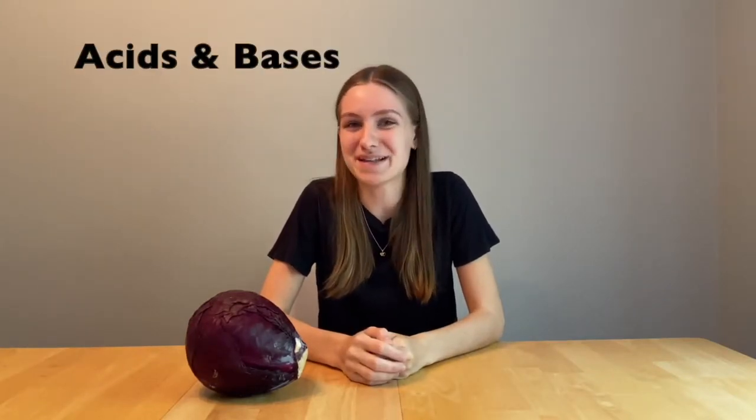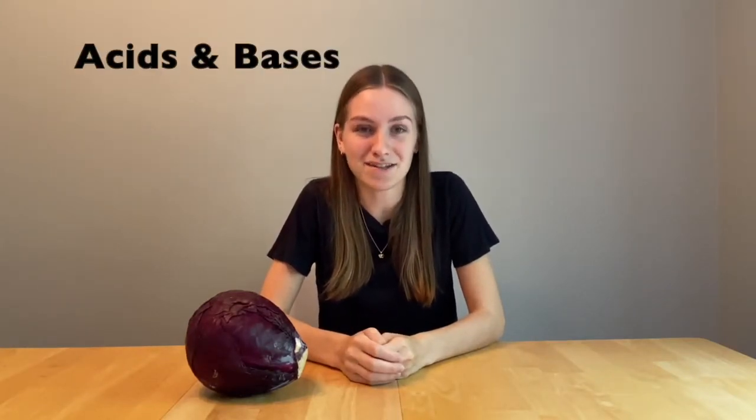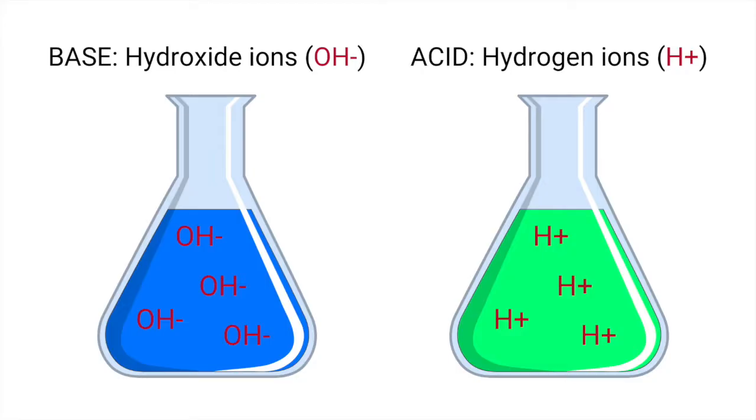So before we get started, let's talk acids and bases. Acids and bases are a special type of chemical. Almost every liquid can be classified as either an acid or a base. So what makes it an acid or a base? Well, the type of ions in the liquid. If the solution has lots of hydroxide ions, it can be classified as a base. If it has lots of hydrogen ions, then it can be classified as an acid.